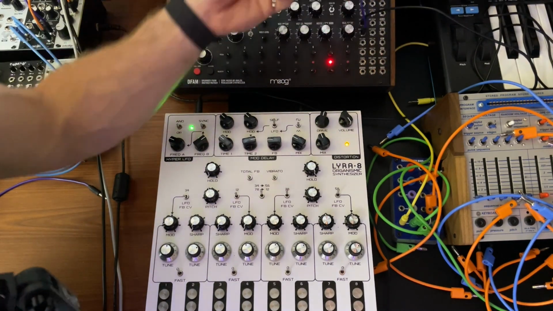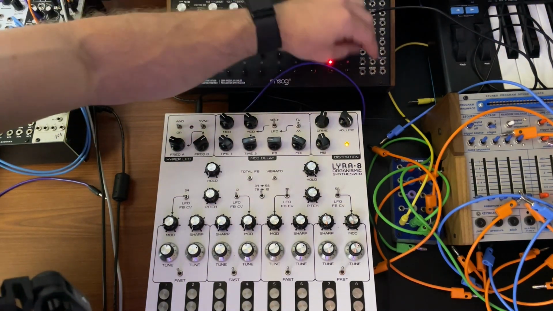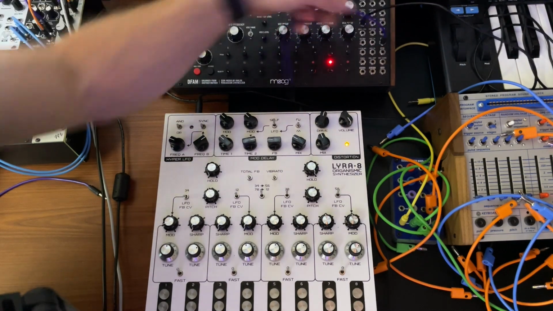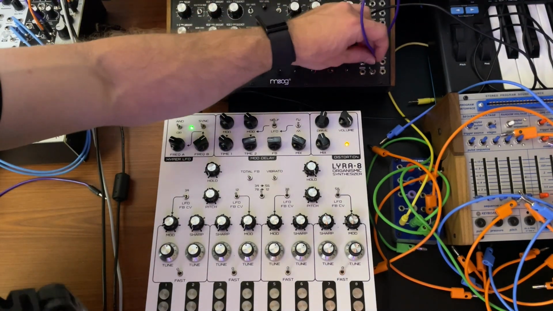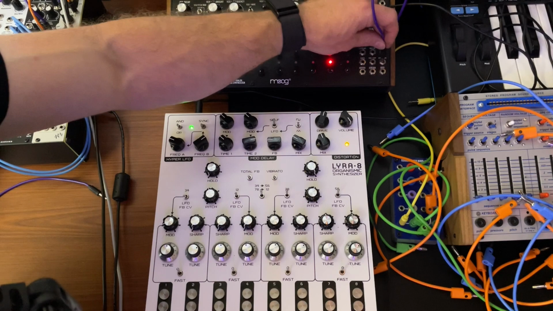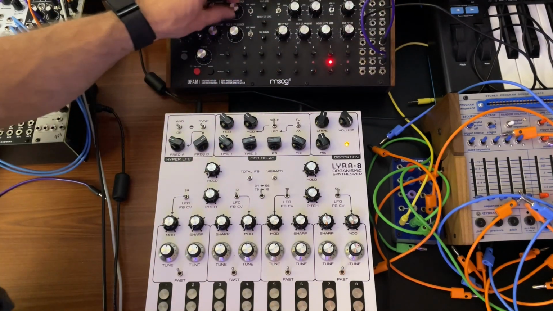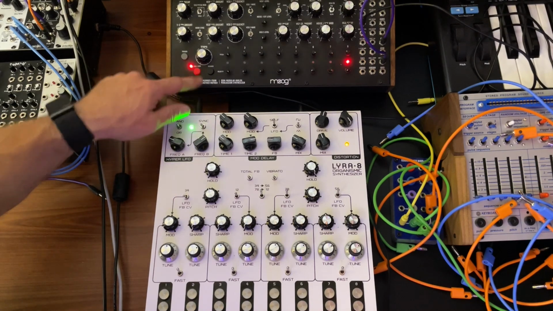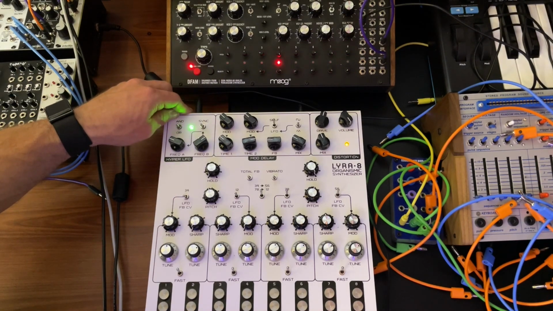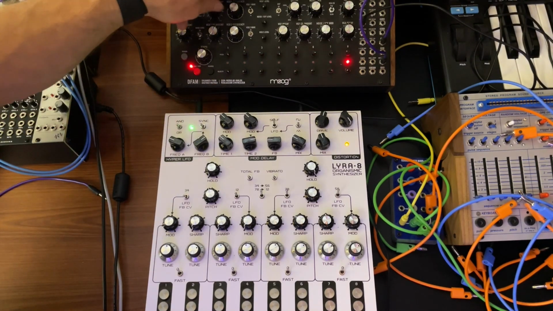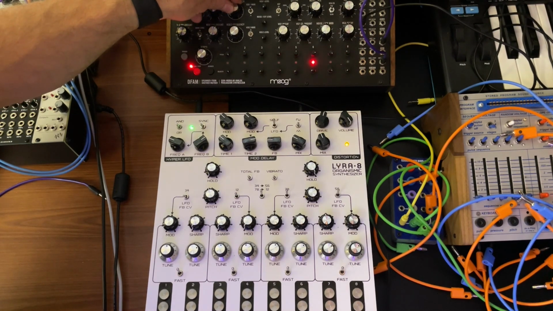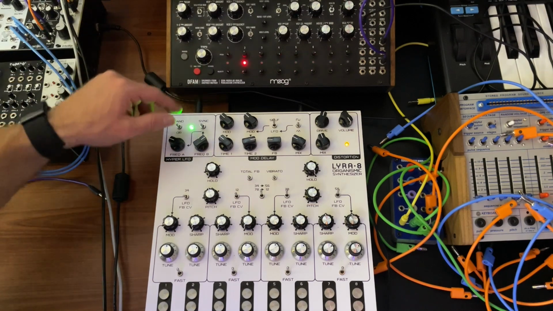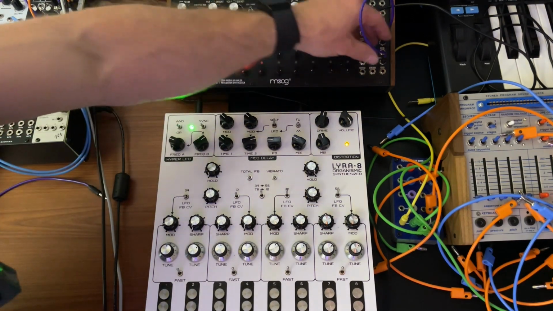Another thought is you could take VCO1 and plug it into advanced clock. Right? And now we've got a square wave, so when the square wave hits, it's going to change the rhythm. Okay, so that kind of made it swing, right?